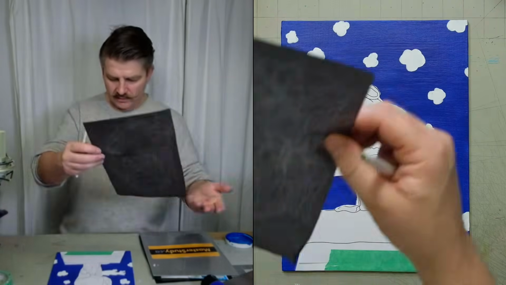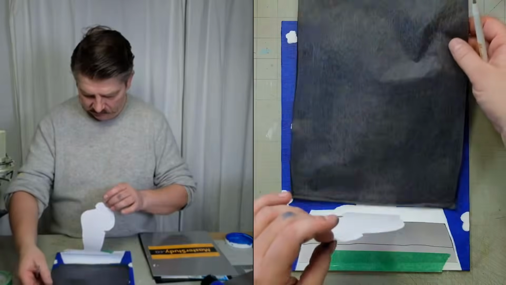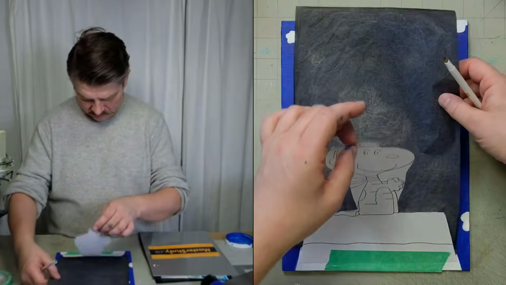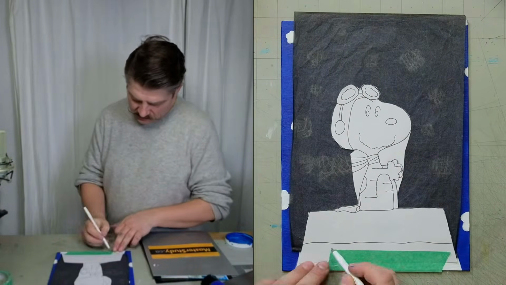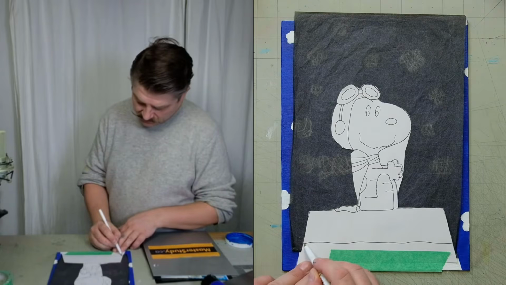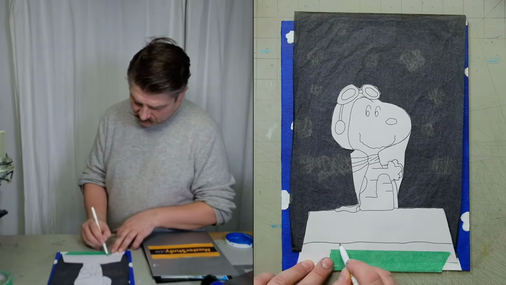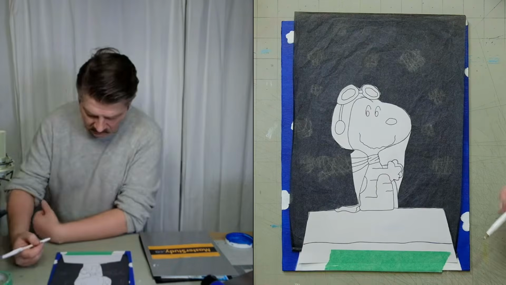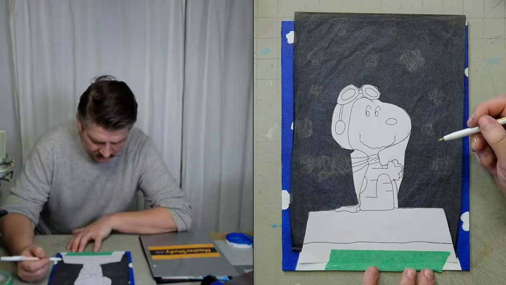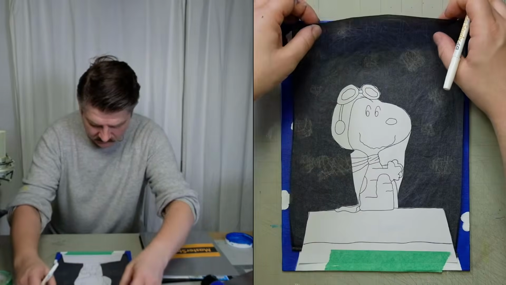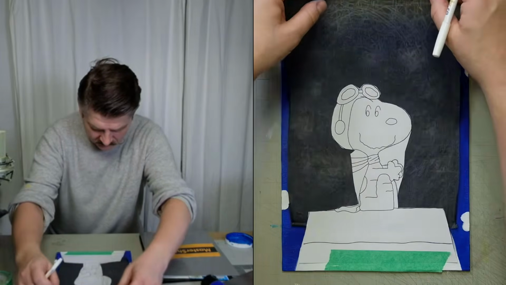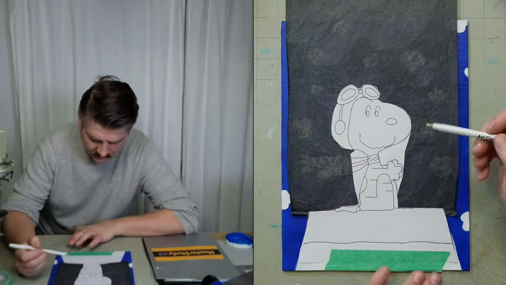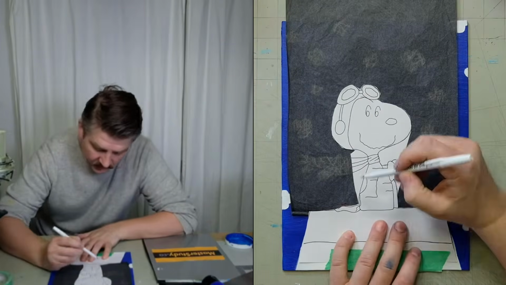And then, once again, I'm going to try to be as careful as possible. So maybe I'm going to put this line there. Yeah, I'm going to move that up so I can rest my hand here.